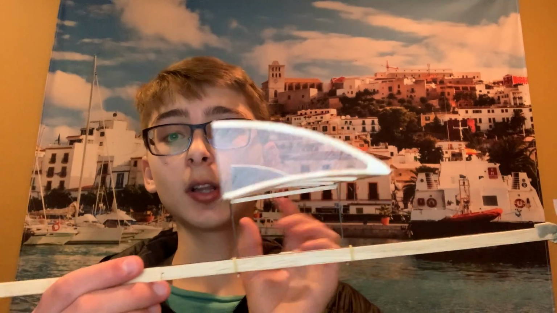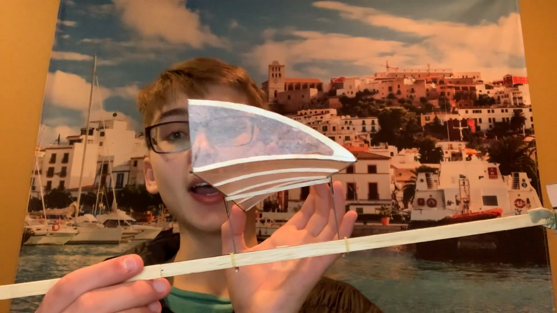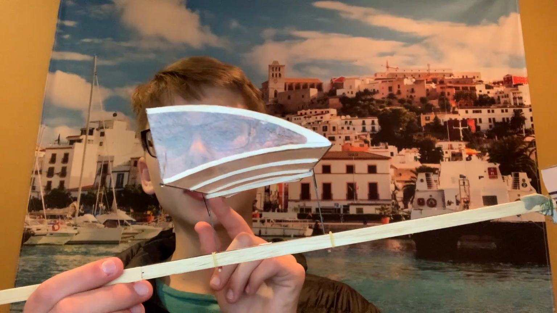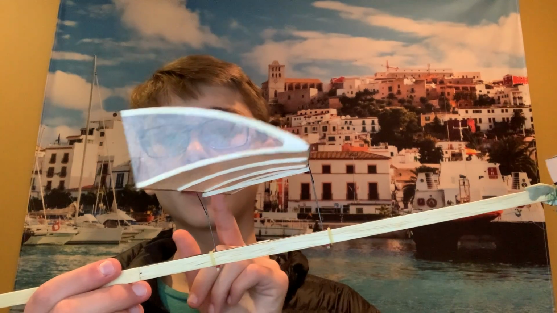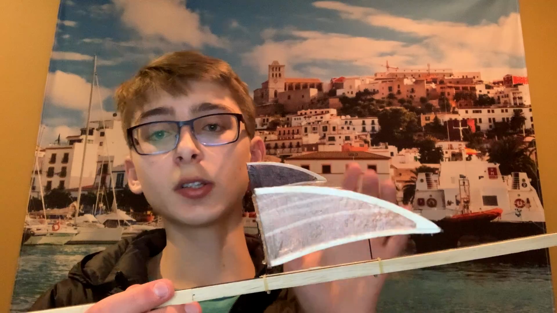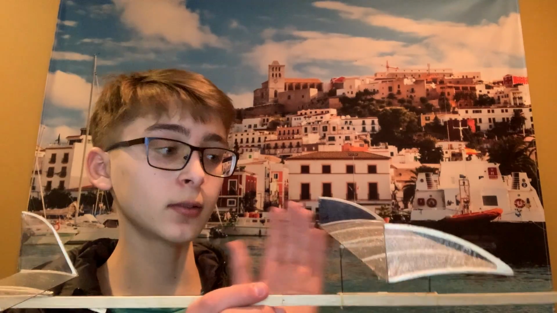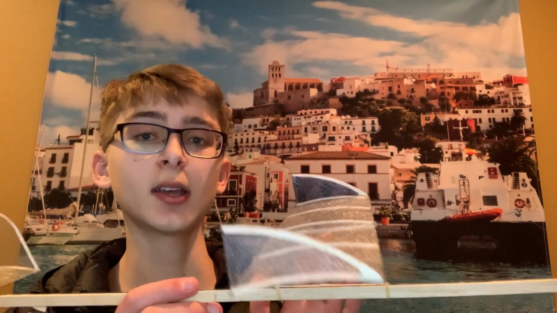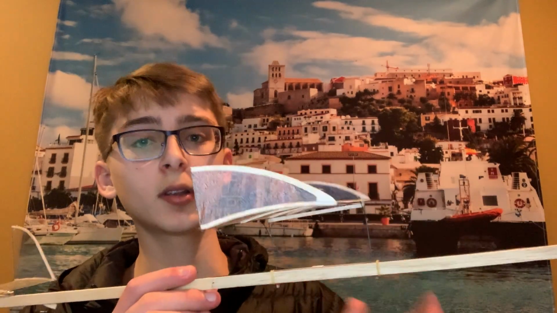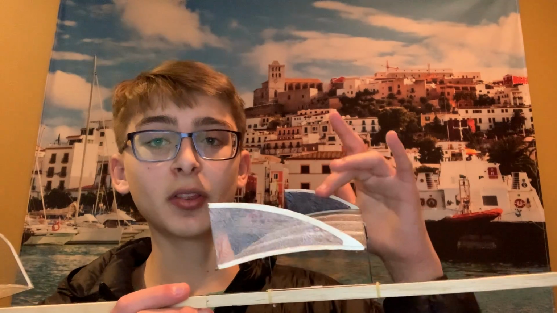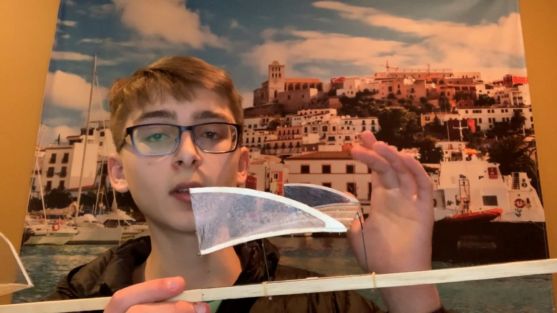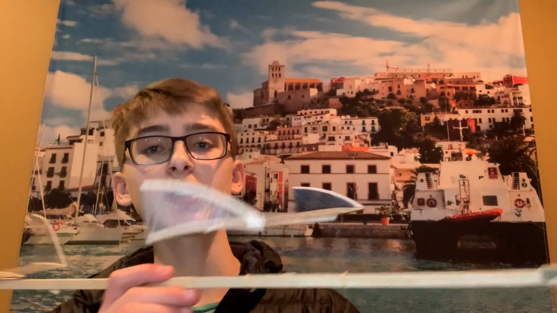Since this left side of the wing is lower than the front, this whole left side is going to want to go upwards. So when this half of the wing wants to go upwards, the plane's going to want to go right.